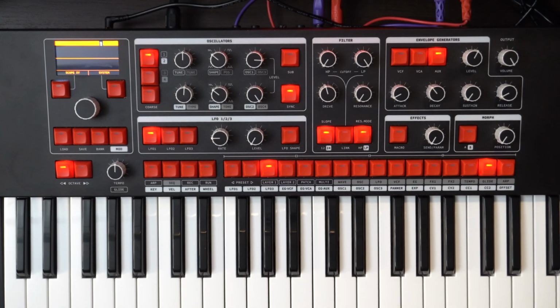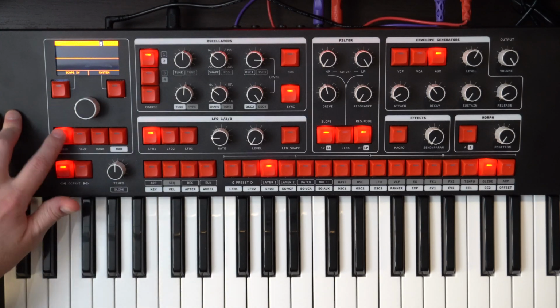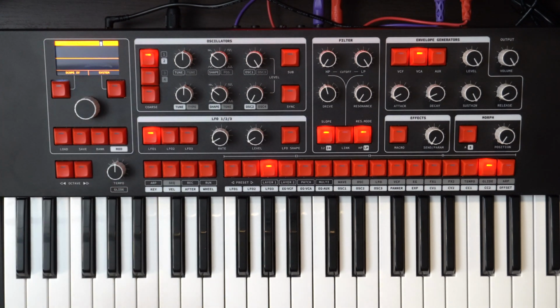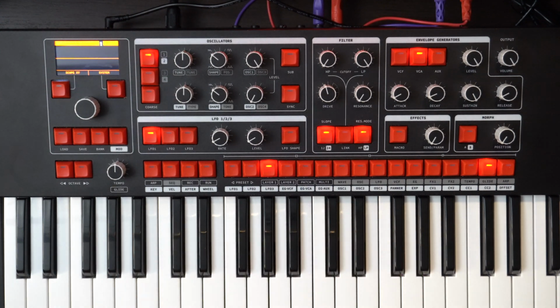Everything we're doing today is going to be on the Deluge just because it is super easy to demonstrate. We can see everything, we can easily modulate, and it has a bunch of envelopes and all that good stuff, but you can use these techniques on pretty much any synth, whether that be hardware or software. So first up, let's go and load a default patch. So we just have the standard sawtooth.